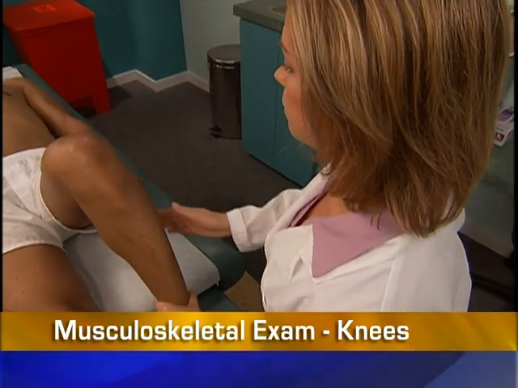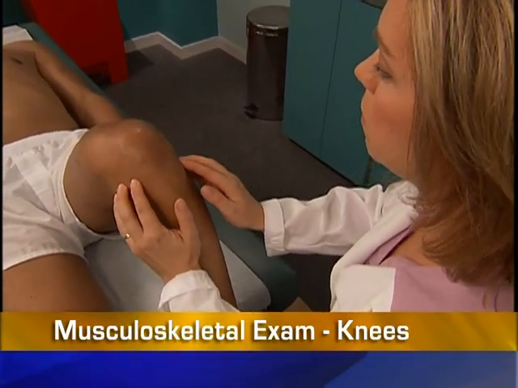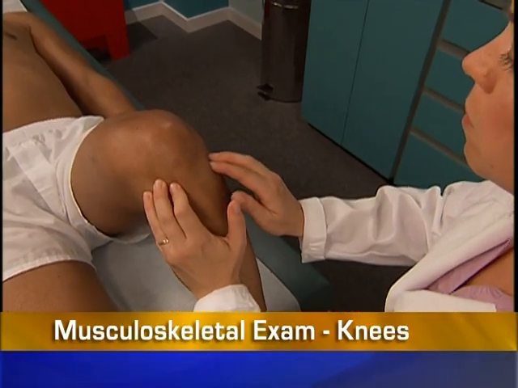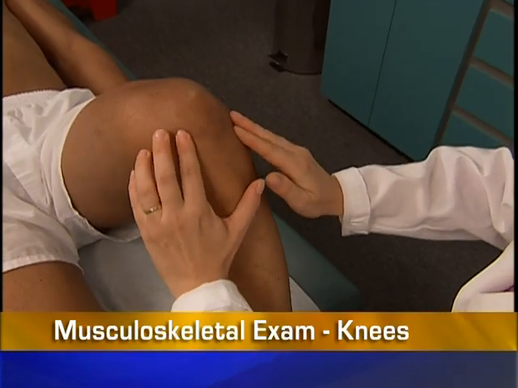Now continue by palpating the tibiofemoral joint, which should have smooth margins and no pain. Also palpate the infrapatellar fat pad and the patella.